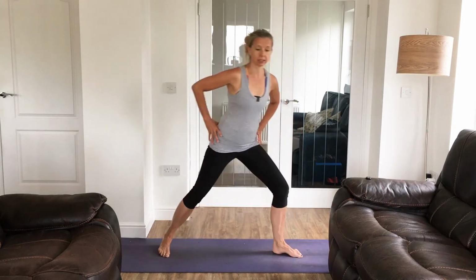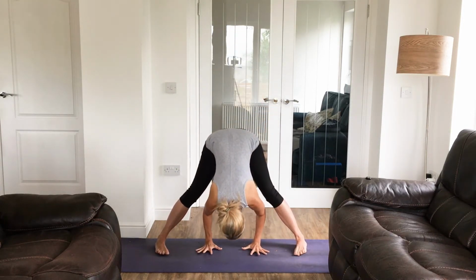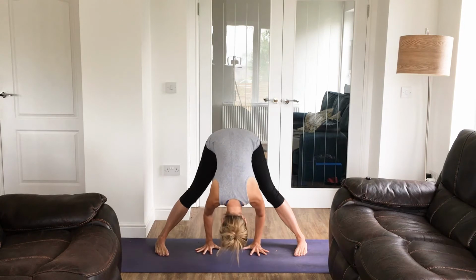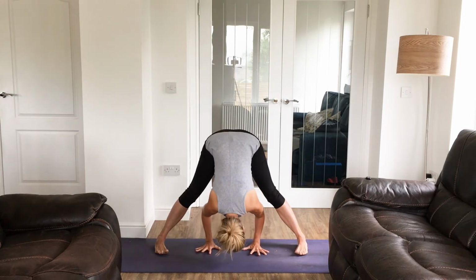Ekam, inhale to step out. Dwe, exhale to fold, hands to the floor. Inhale to lift the chest. Trini, exhale to fold forward. The state of the asana for A.